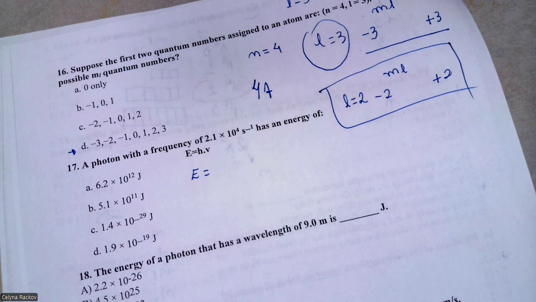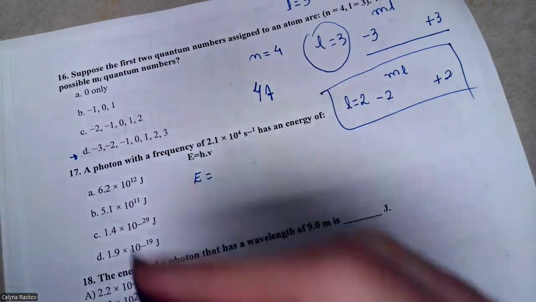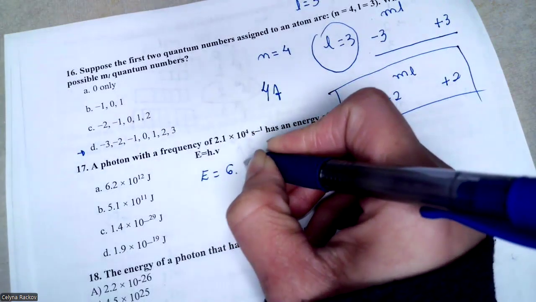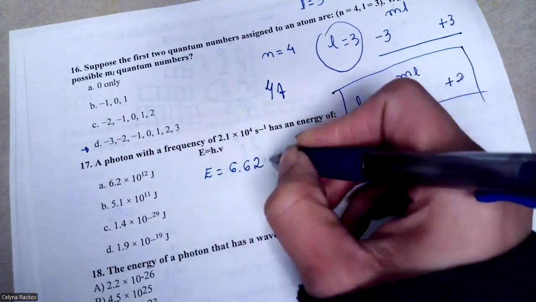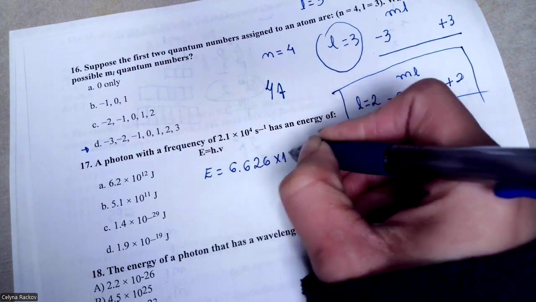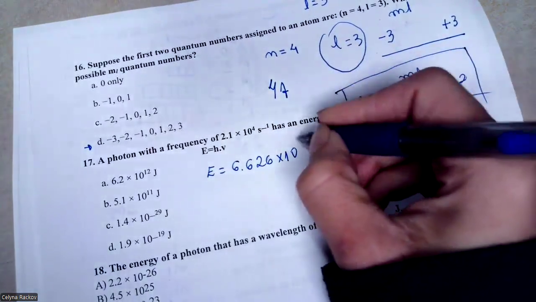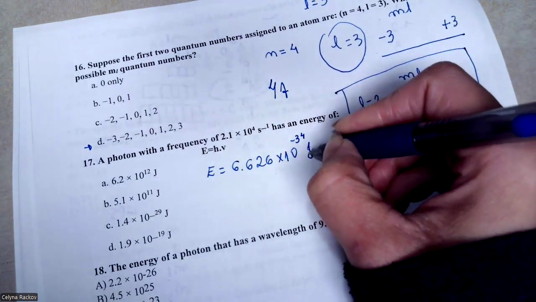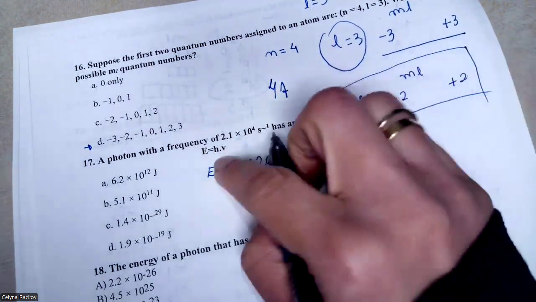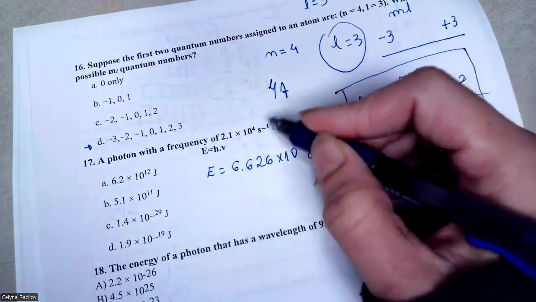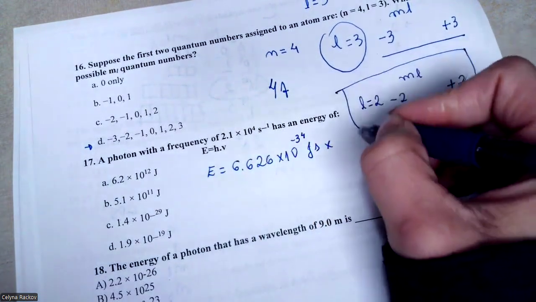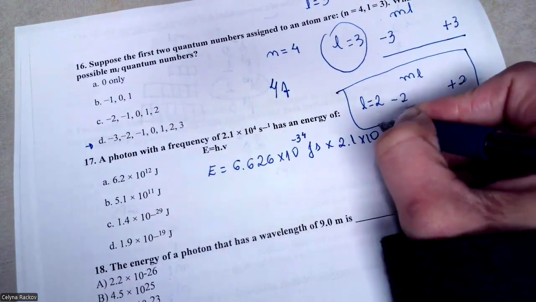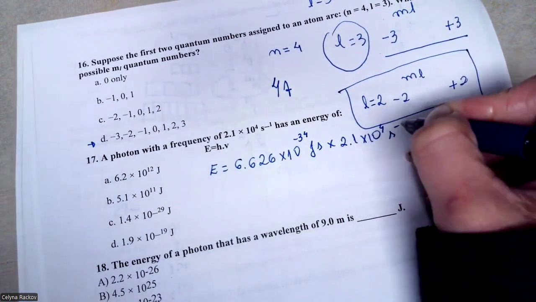Planck's constant is 6.626 times 10 to the minus 34 joule seconds, times the frequency, which the question already gave you: 2.1 times 10 to the fourth second to the minus 1.